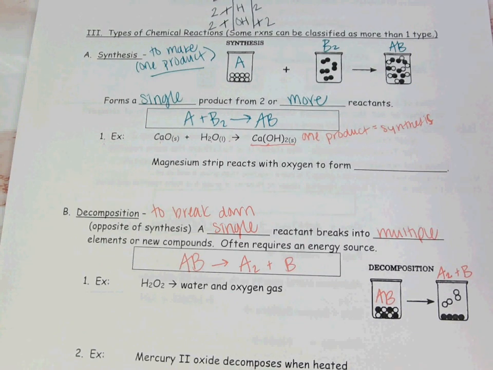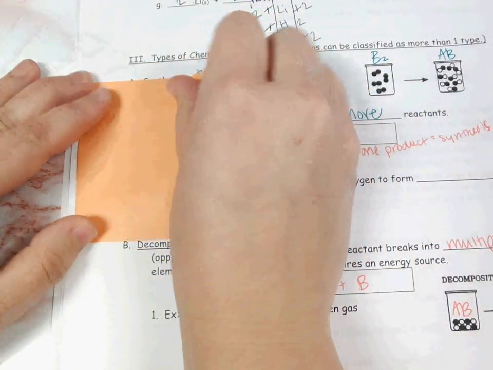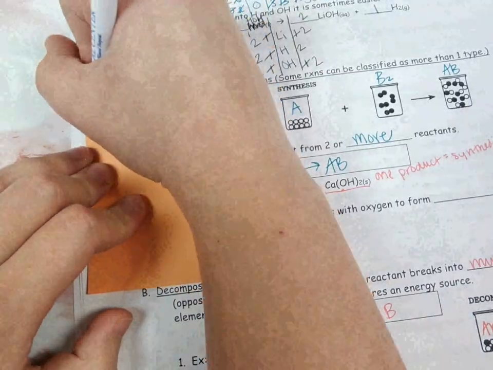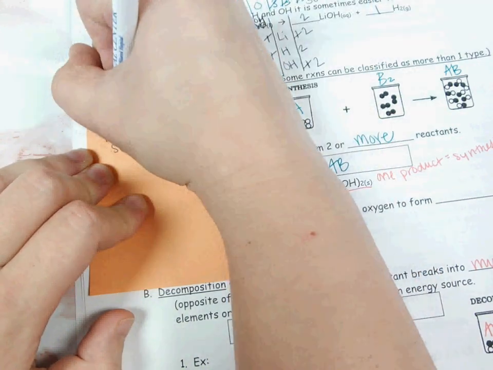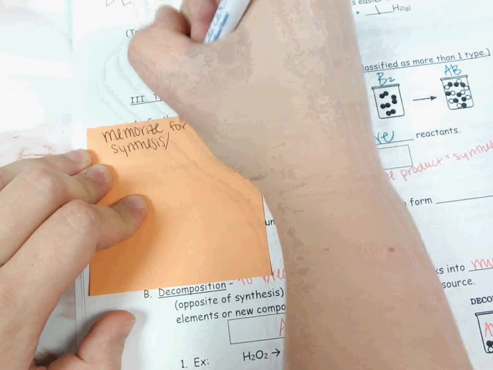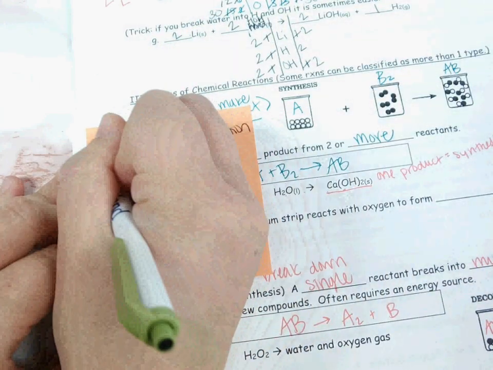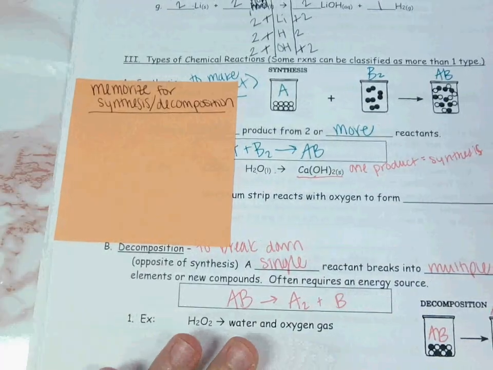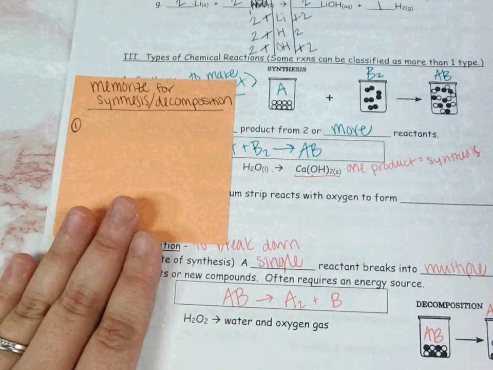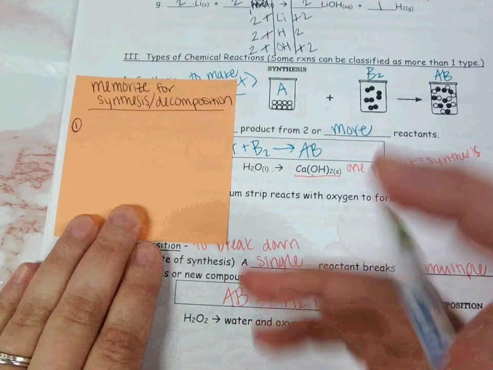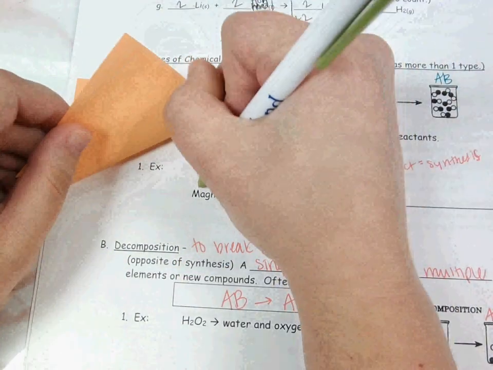If you don't have a sticky note, you can fit this onto your page somewhere that you have space, but there are 3 special cases that I want you to memorize. So write this, memorize these. Memorize for synthesis / decomposition. The first case is if you have a metal oxide. For example, what we have here, calcium oxide. So this is special case 1 if you want to note that.